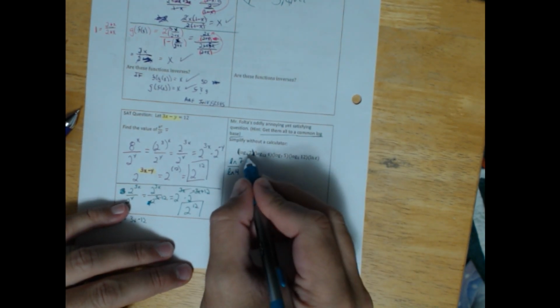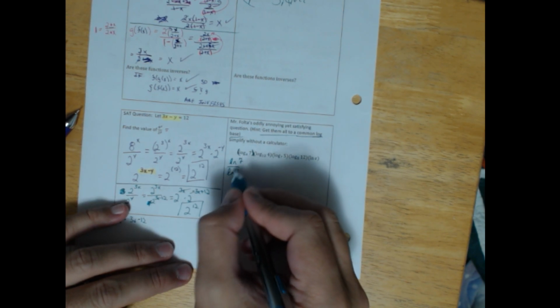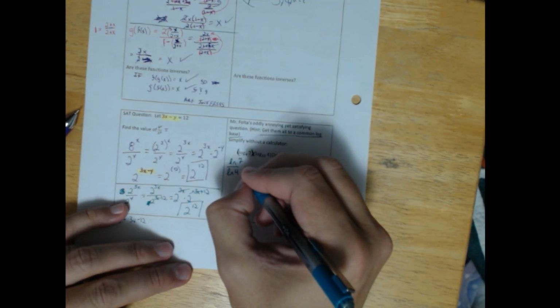That right there is my first log. Change of base formula. The 7 goes in the numerator. The 4 goes in the denominator.